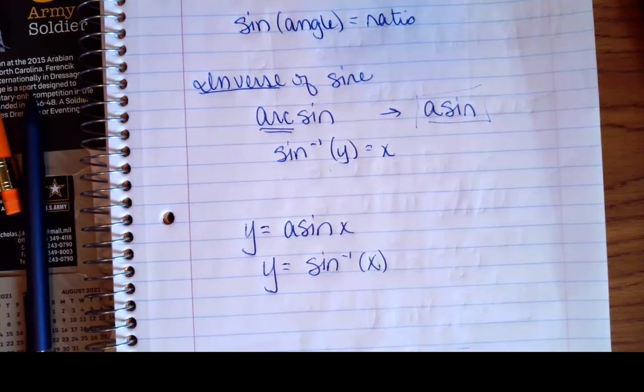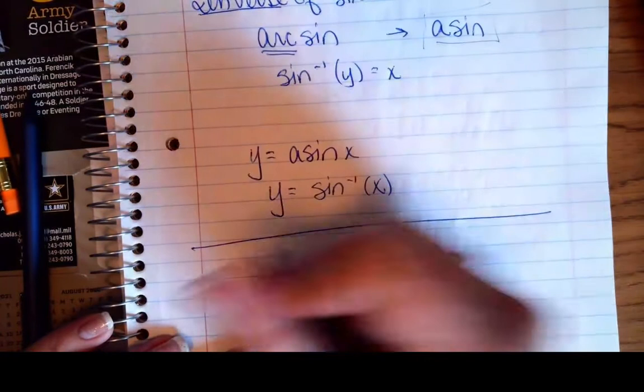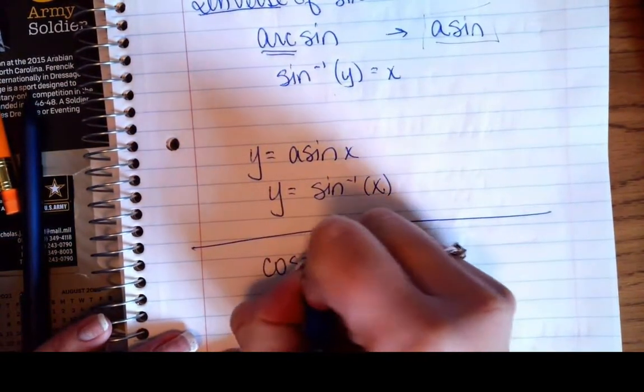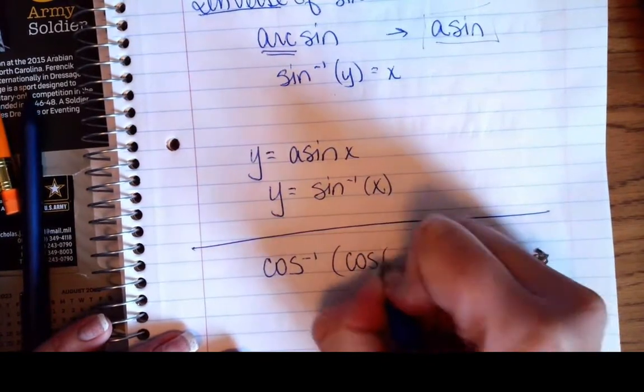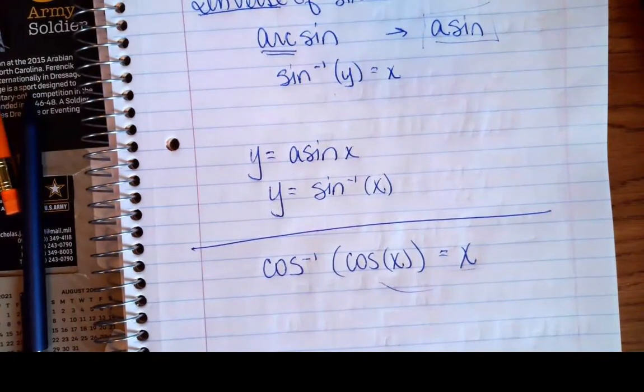And then one of the things that you need to know, I'm making sure I cover everything, is that if I write something like the inverse cosine of the cosine of x, it will equal x under what conditions?